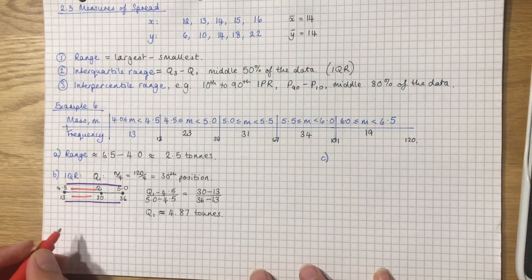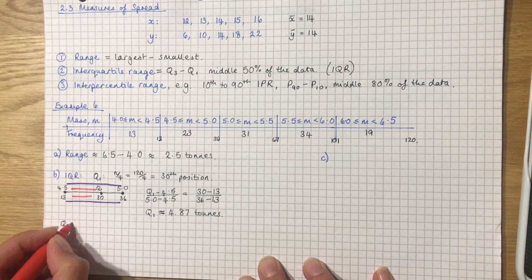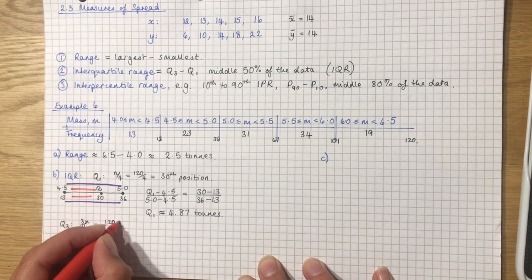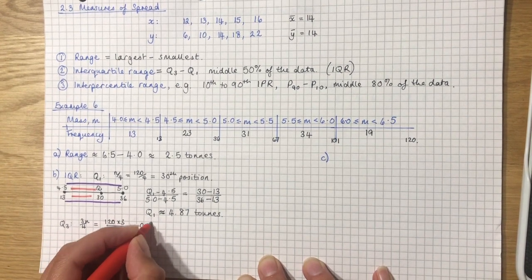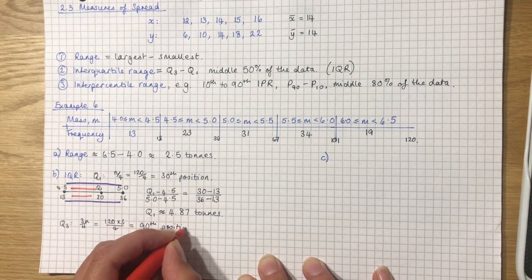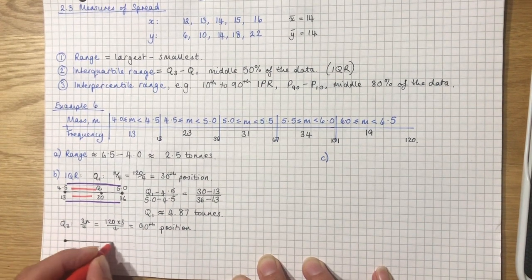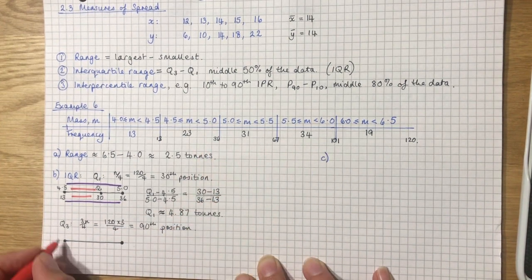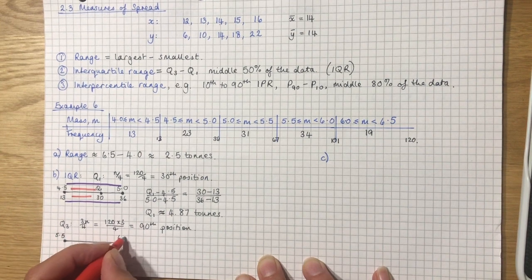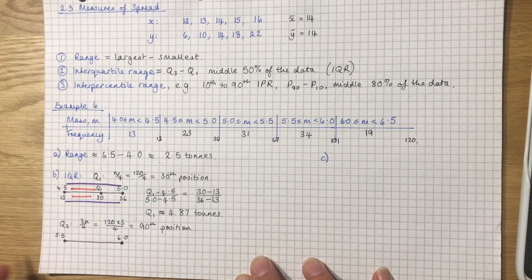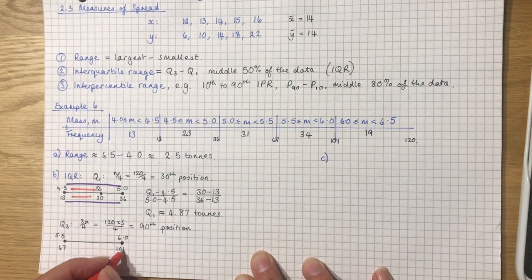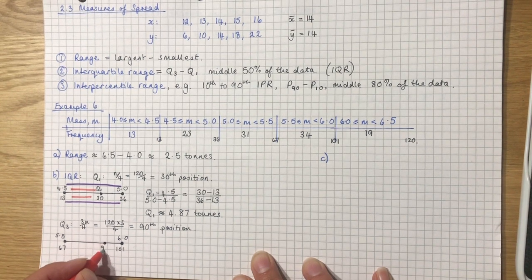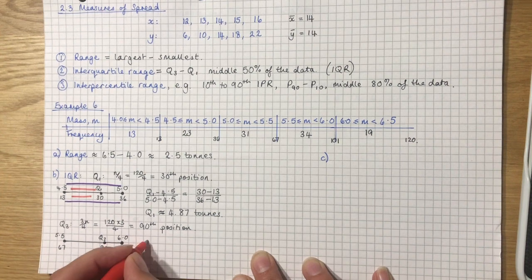Let's do the same thing for the upper quartile. So Q3, find its position 3/4 of the way along the data. So that's going to be the 90th position. We're going to interpolate. 90th position is here between 67 and 101. So that class goes from 5.5 to 6 tonnes. So we know our upper quartile is somewhere between 5.5 and 6 tonnes. Frequency starts at 67 and ends at 101. And we're interested in the 90th, so somewhere up here. And that's Q3.